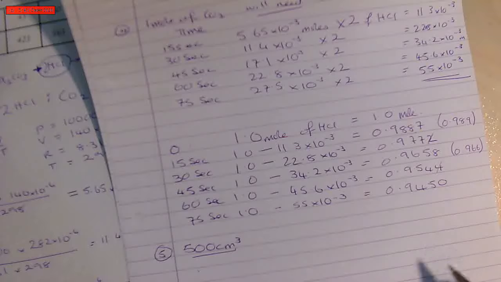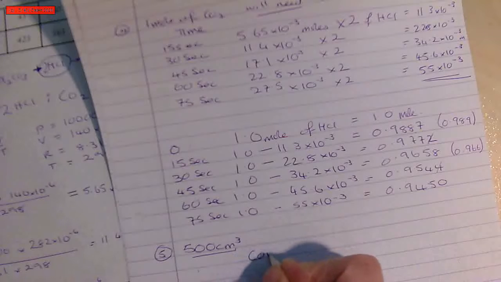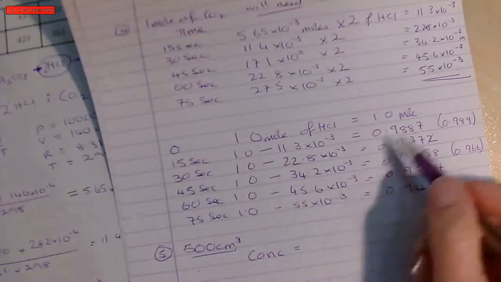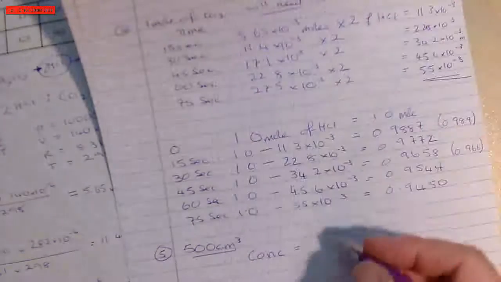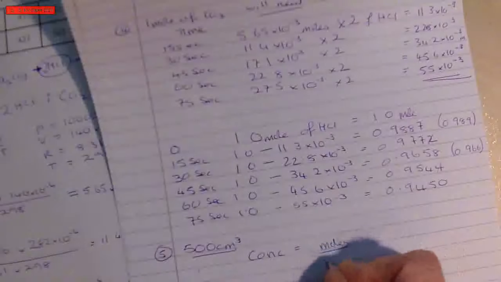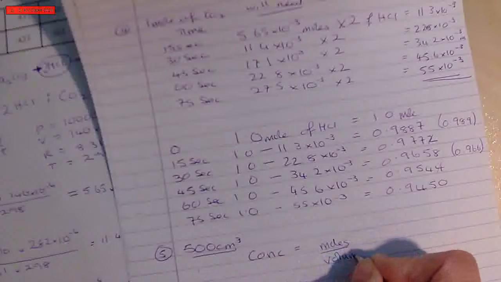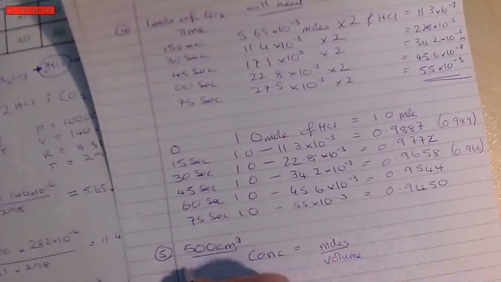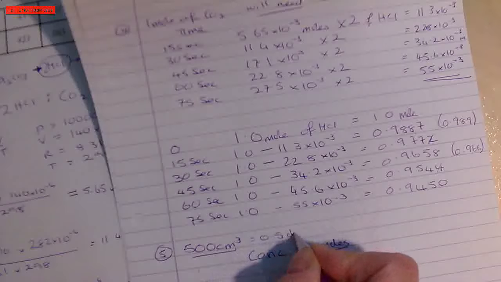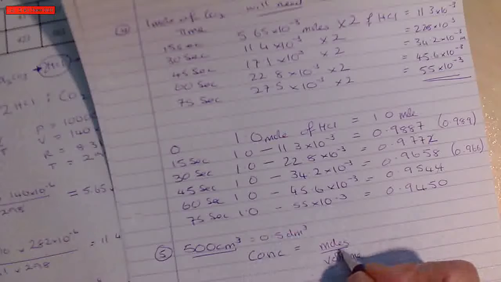So we can work out the concentration. Concentration is, I had it up here, moles divided by volume. 500 centimeters cubed is 0.5 decimeters cubed.